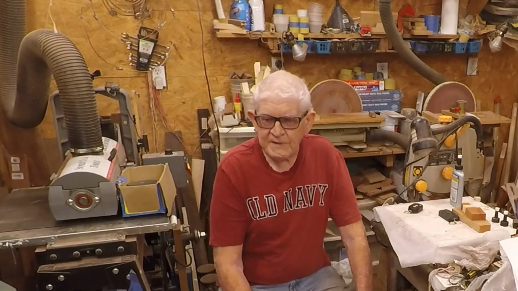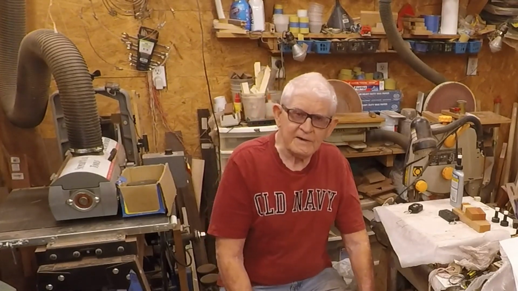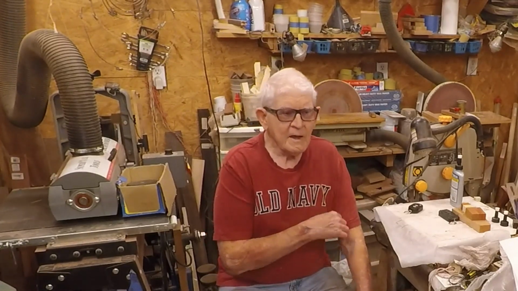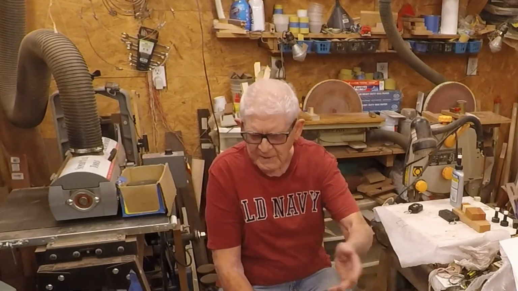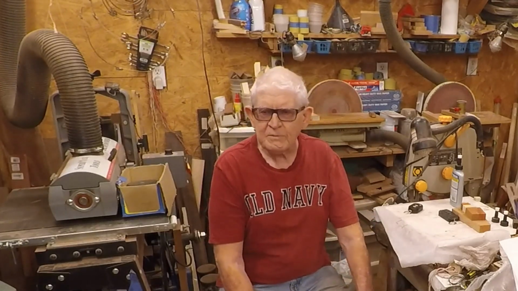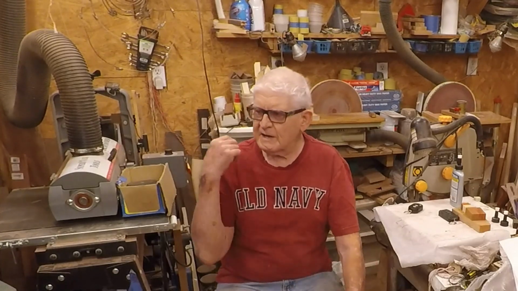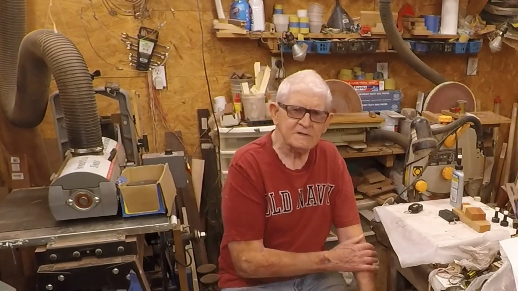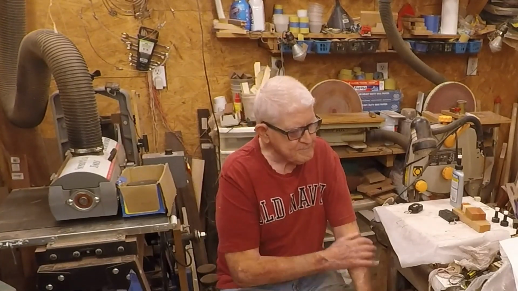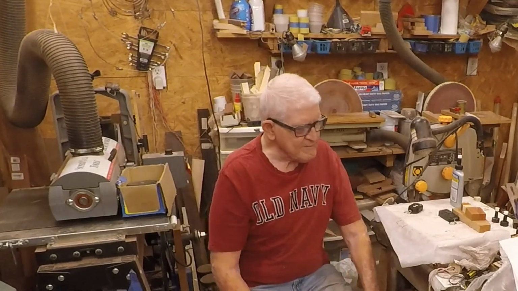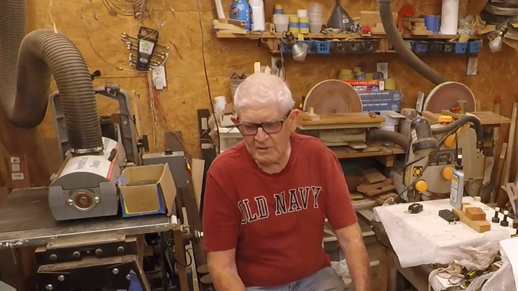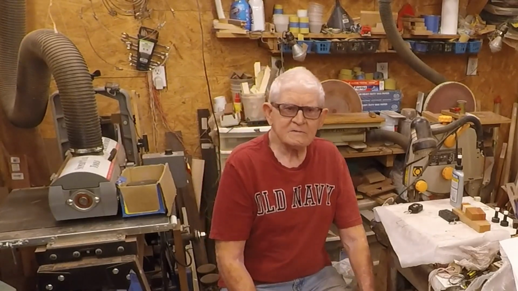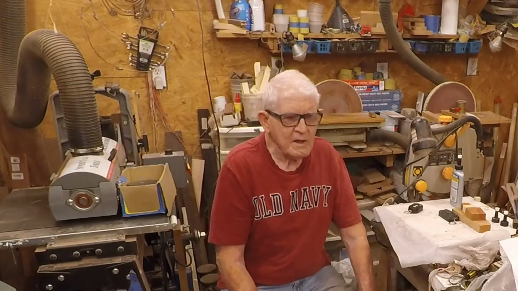Don't start with something like 220 trying to take out tool marks. And then I showed how, in a matter of just a very few minutes, I took it all the way up to beautiful, shiny, and then buffed it. Well, I have had many questions about that. One of them is, do I buff everything? Well, no, of course not. Only buff really hard woods. Softwoods don't buff good at all.